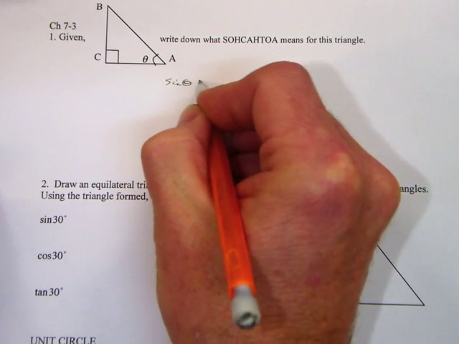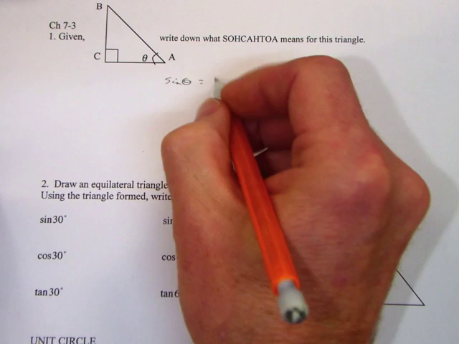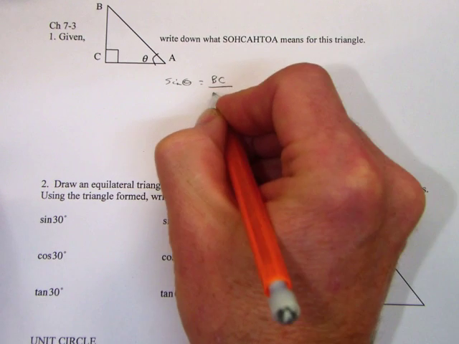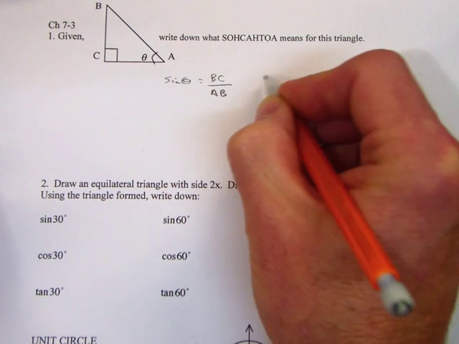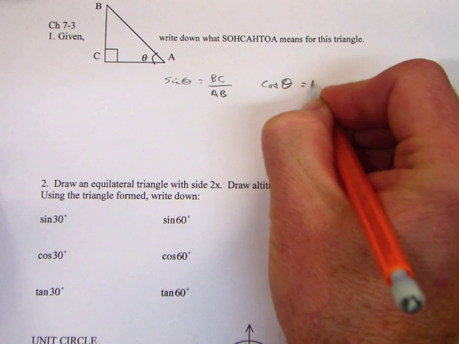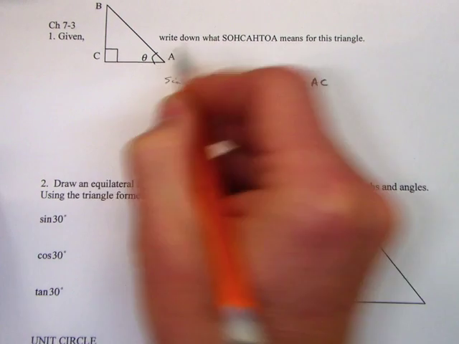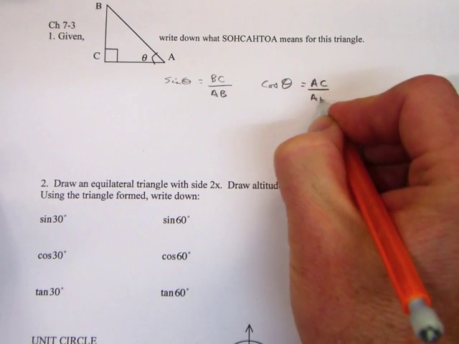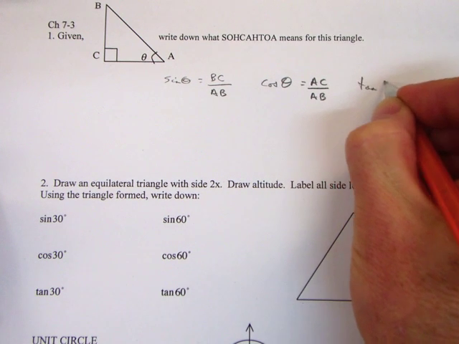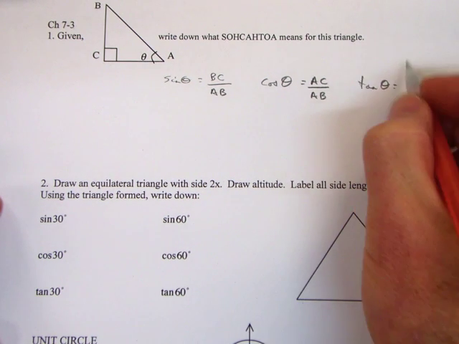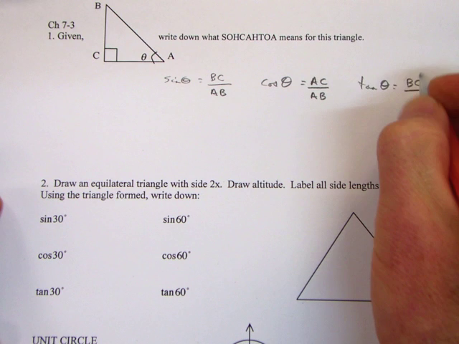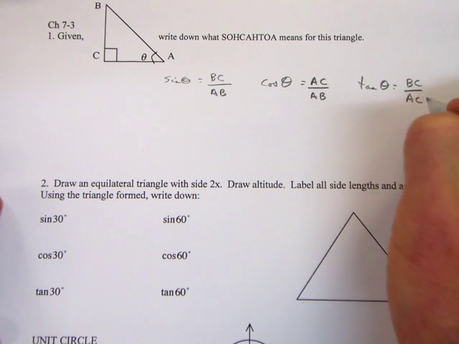The sine of theta equals the opposite, BC, over the hypotenuse, AB. The cosine of theta equals the adjacent, AC, over the hypotenuse, AB. And the tangent of theta equals the opposite, BC, over the adjacent, AC.